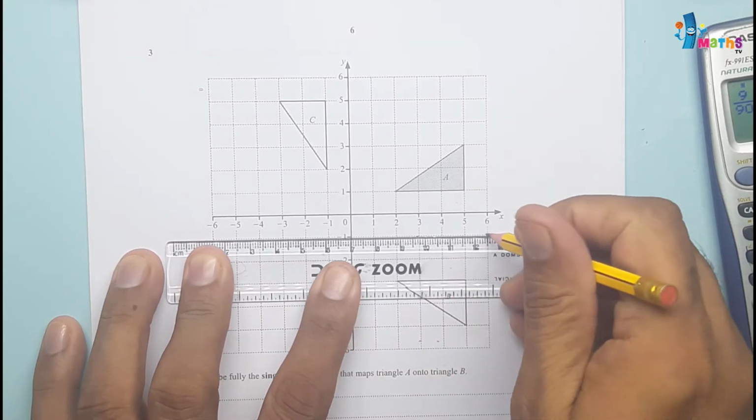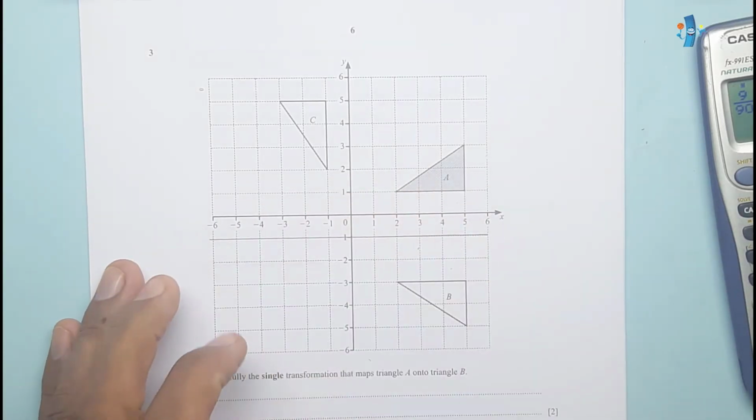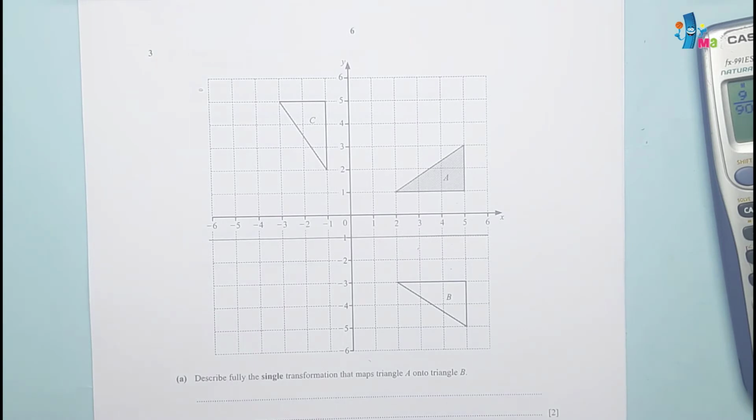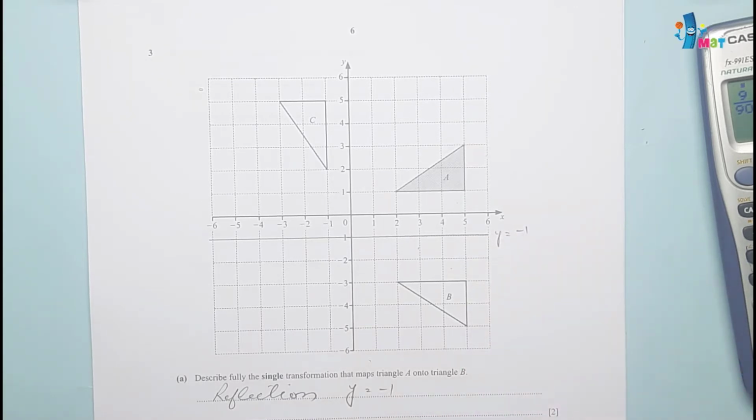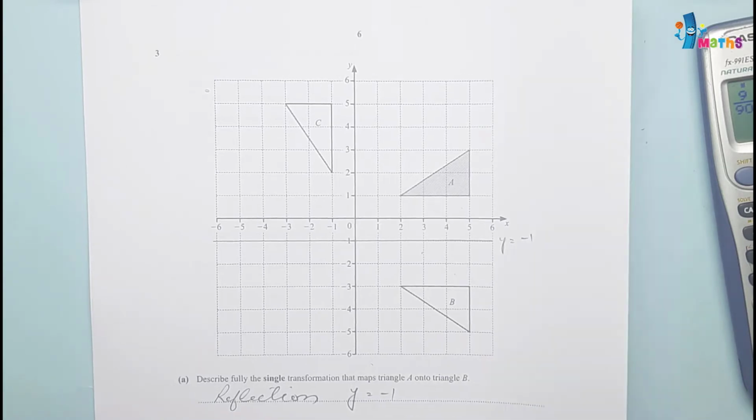This is the mirror line, and we can say that this is a reflection and the line is y equals -1.